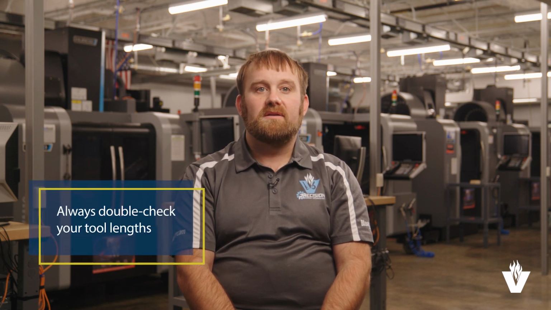Having our tool length values correct on the mill is one of the most crucial setup details. If done incorrectly or ignored, you could encounter a crash, so always double check your tool lengths. That's how we set the tool length offsets on the CNC mill.